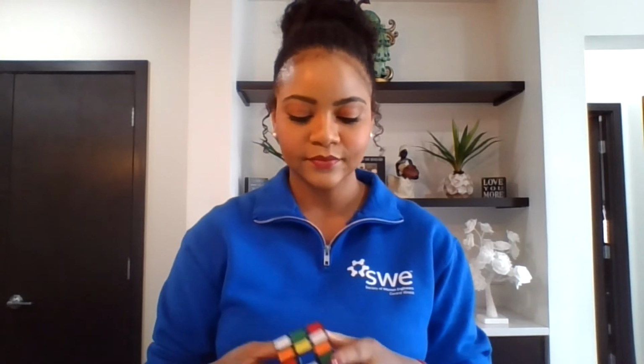Perfect. So right now you're probably thinking, hey, okay, this doesn't look like a daisy. Yes, I'm getting there. So the first thing I wanted to do was make sure that all of my white edge pieces were first placed in the proper placement. So this one is with red and it matches with the red center. This one is with the green and it matches with the green, orange, and blue, so on and so forth.